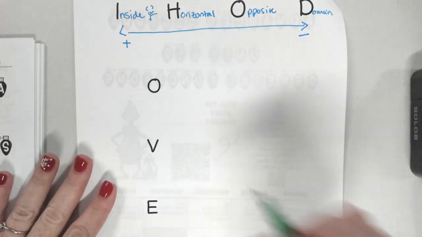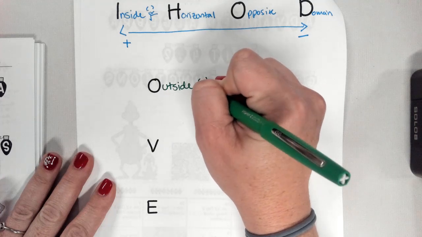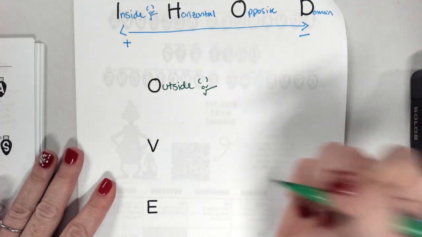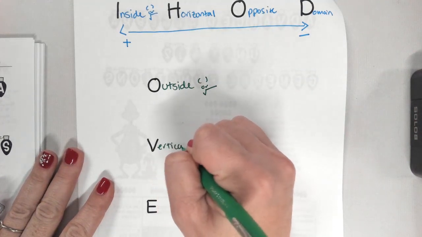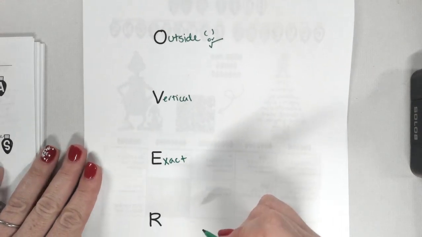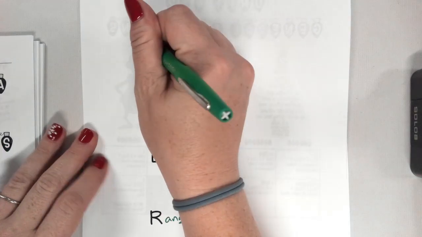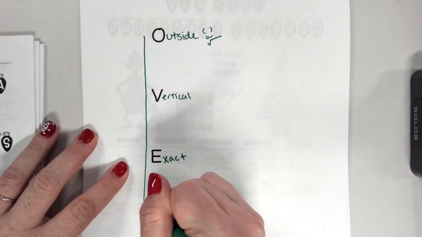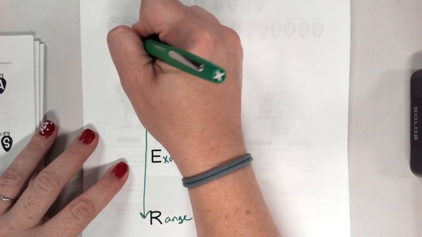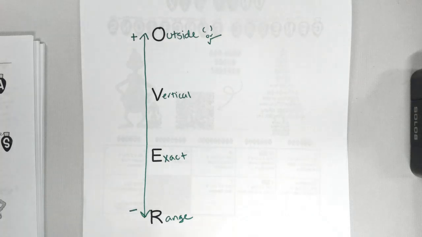Now, over stands for outside. So outside the parentheses or the house. Vertical change, it's exact, and it affects your range. It's on the back of your front page. So exact, up is positive, down is negative.